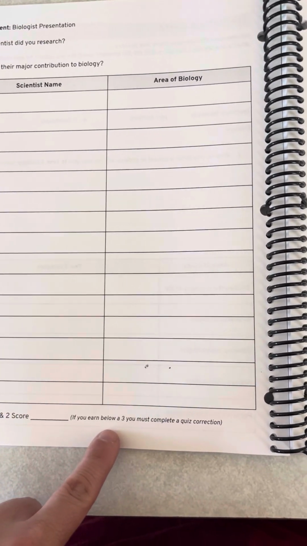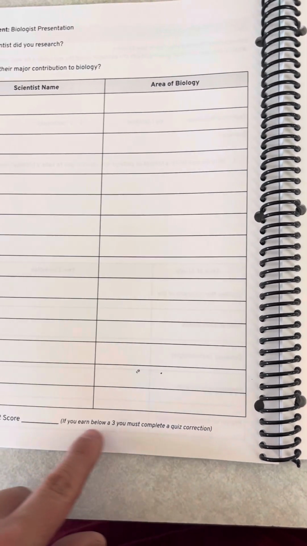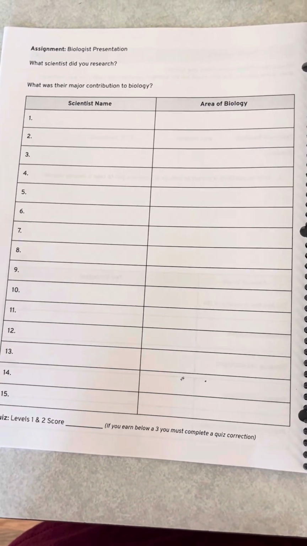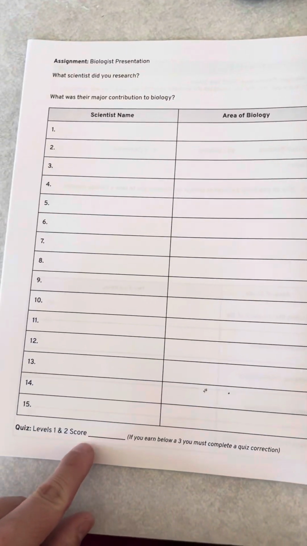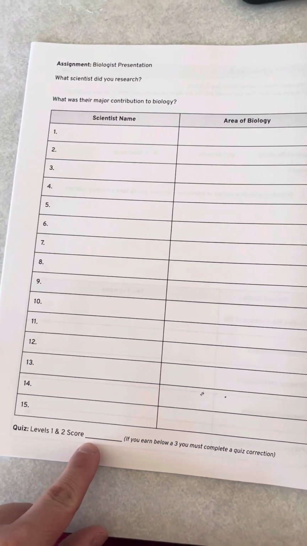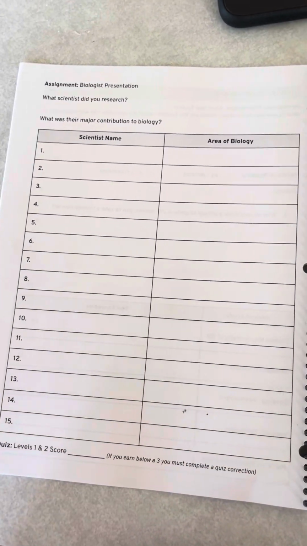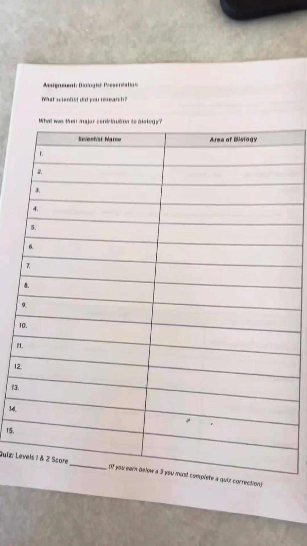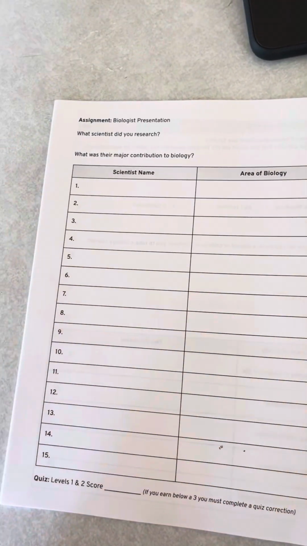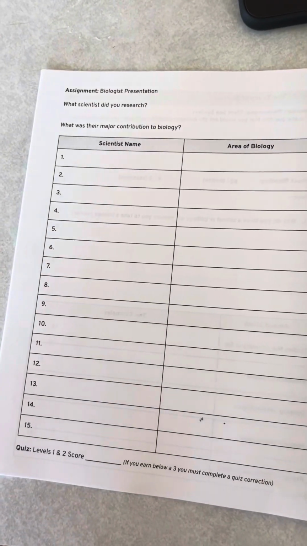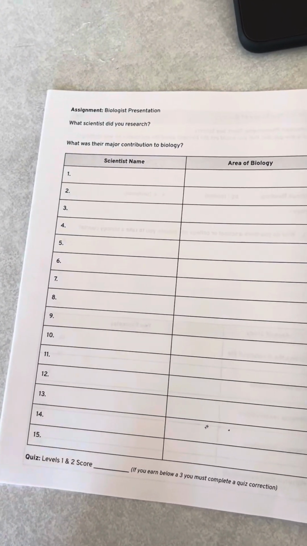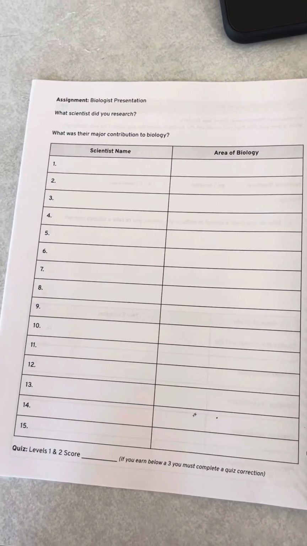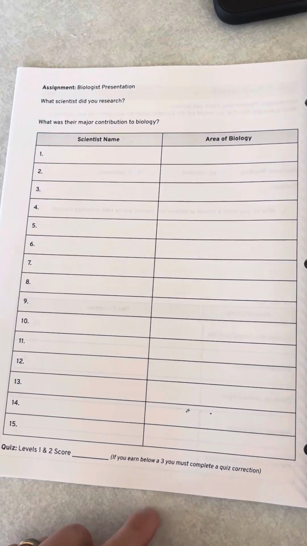So if they earn below a 3, they must complete a quiz correction, because the goal here is that they're aiming for proficiency. So if they're below proficiency, they have to come back and retake this quiz, not retake it, sorry, do a correction. Once they give the correction to me, I will actually bump their score. If they got like a 2.1, I'll give them a 4 if they do a correction. So even if someone gets a 3.6 or a 3.5, they're doing well, they're above a 3, and they want an A, do a correction and get it up to a 4. I'll basically bump it right up for them, okay?